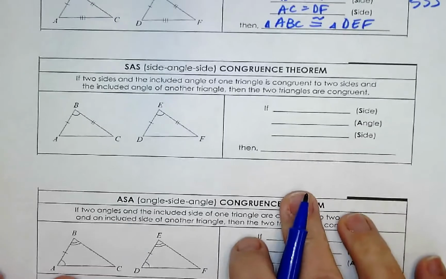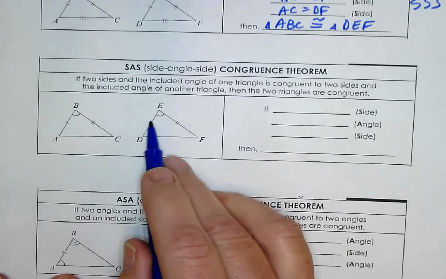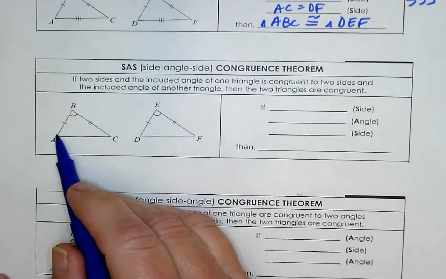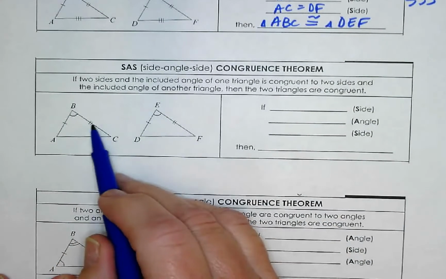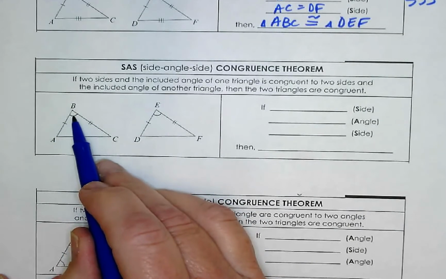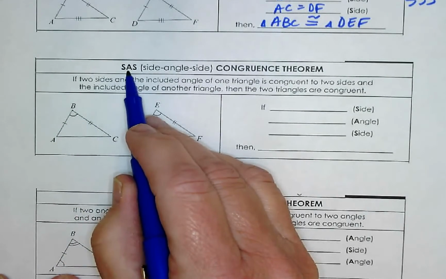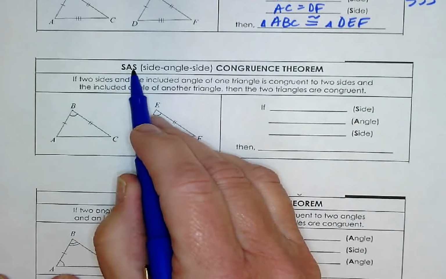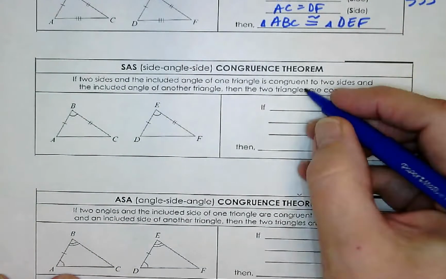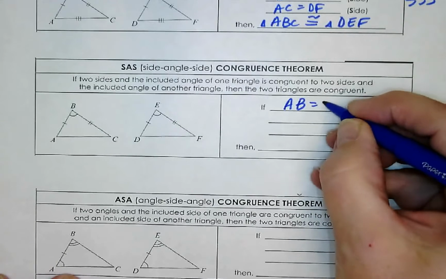Side, angle, side. You notice the markings on this picture. I've got two sides marked on each of the triangles, and the angle that is marked is the angle included between them. The angle is between the two sides. So on side, angle, side, the angle is between the two sides. That's why we mention it that way. So I have side AB equals DE.